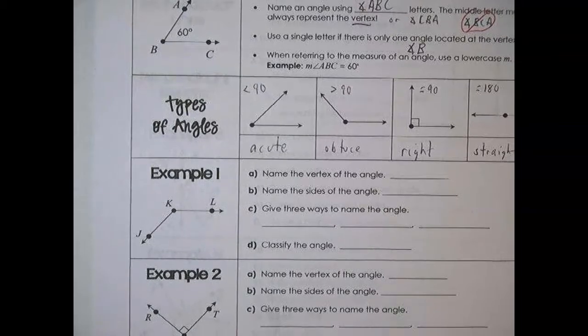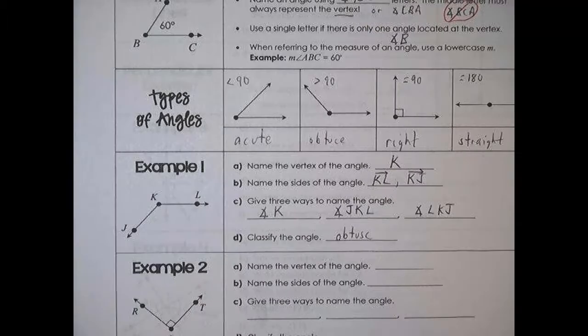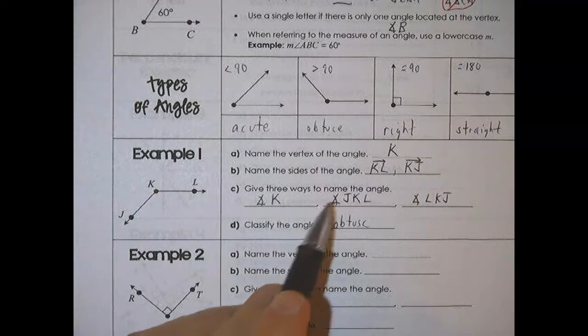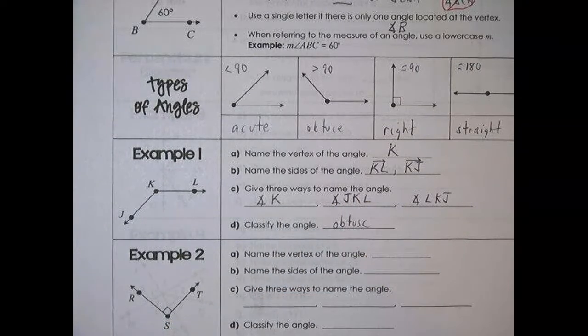All right, let's look at an example. And I'm just going to pause the video and have you guys see if you can answer these questions. Okay, so there you go. So first of all, don't forget all of these are points, and so they're all uppercase. So I don't want to see any lowercase letters anywhere here.